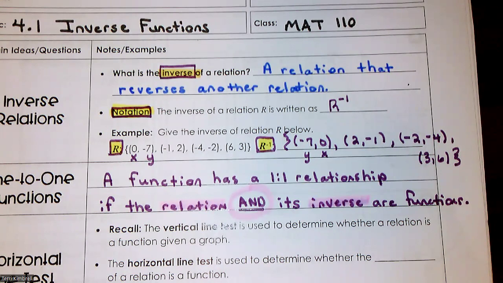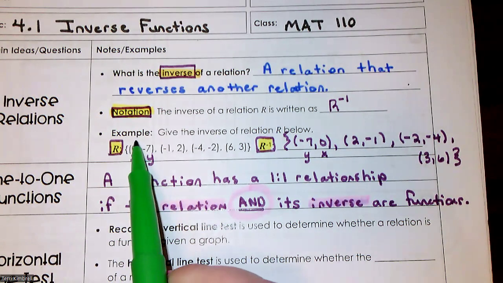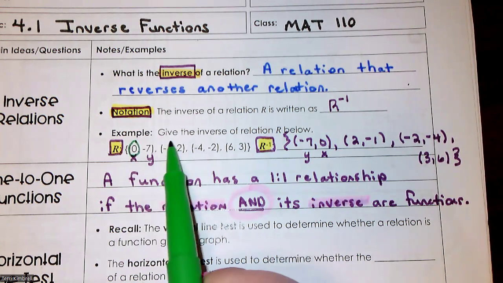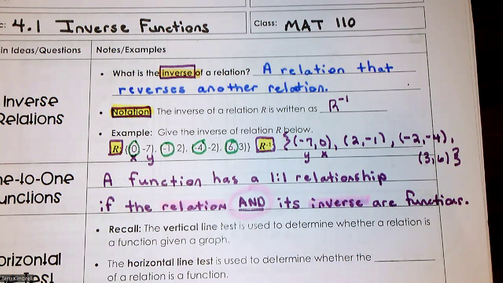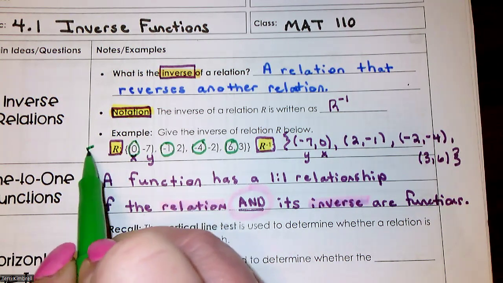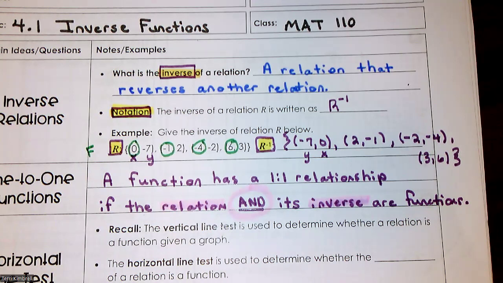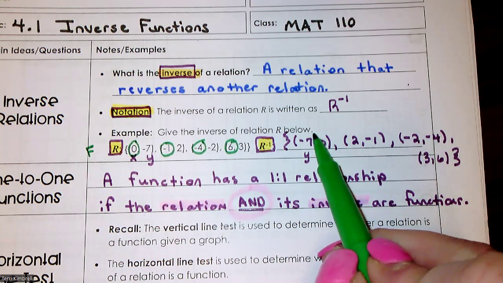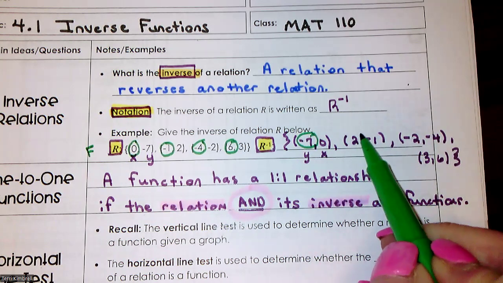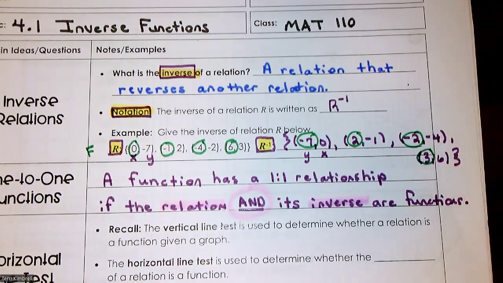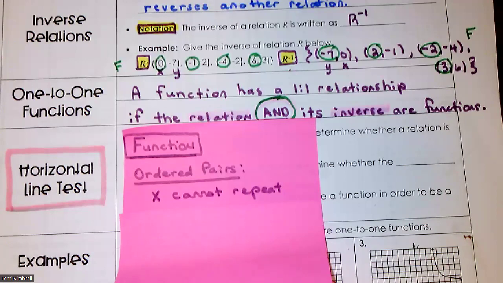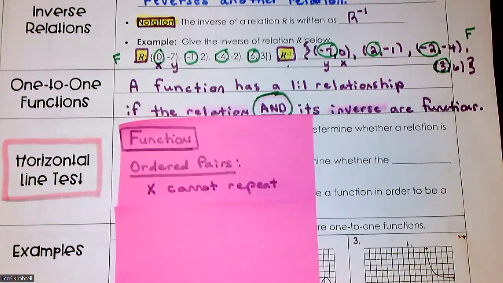Remember that you're going to look at your X when you have ordered pairs. So when I'm looking at those X values, they're all different. So that means that the R is a function. When I look at the inverse of that function, I'm looking at the X's now. And those are also different. Remember, to be a function, your X's cannot repeat when you're looking at your ordered pairs.